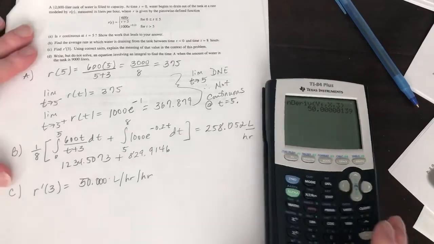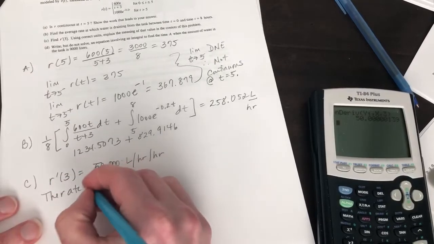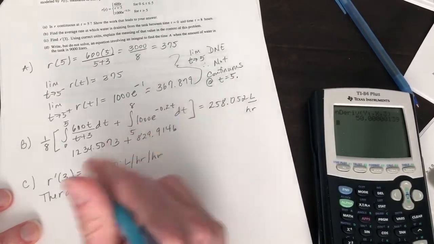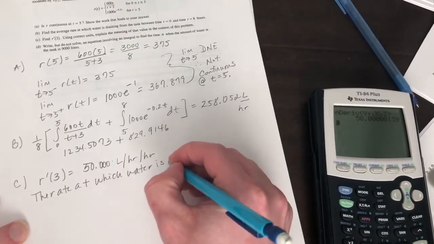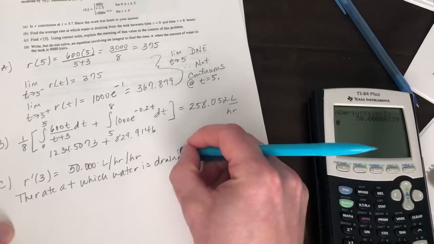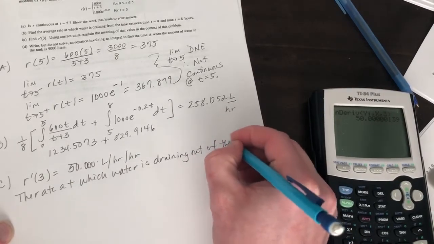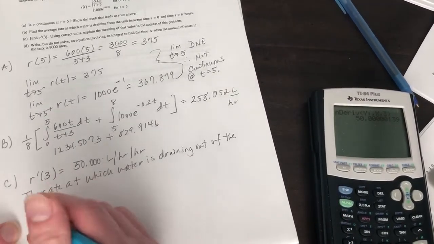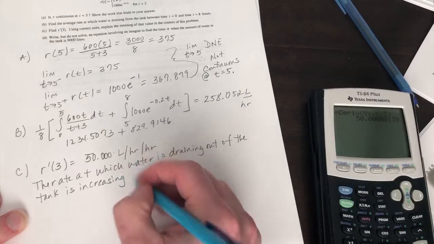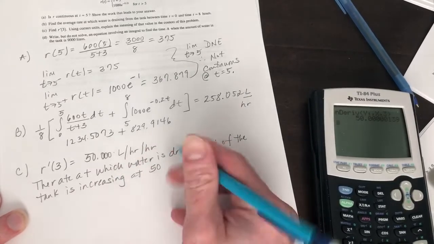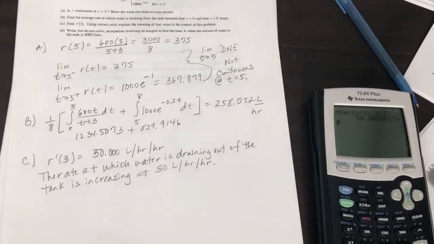Explain the meaning of the value. So the rate at which water is draining out of the tank is increasing at 50 liters per hour, or if you want to use liters per hour squared, that's fine.